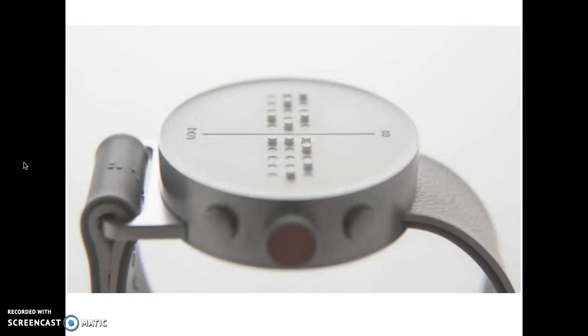Second, something cool. It's the world's first Braille watch. And the way that the Braille system works is that all these different bumps signify either a different letter or a different number. And as you see, all of these cylinders can slide down so they're flush, or they can pop out.